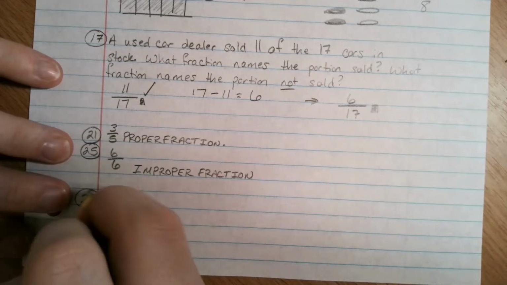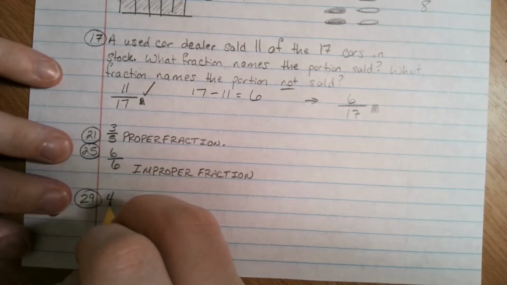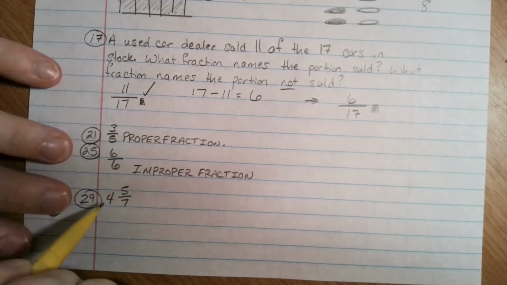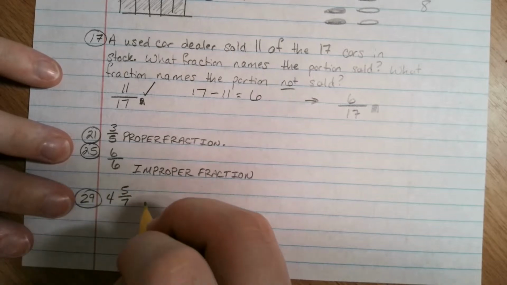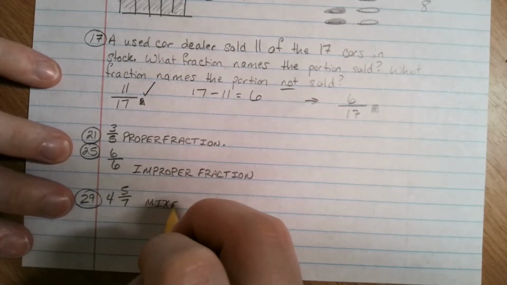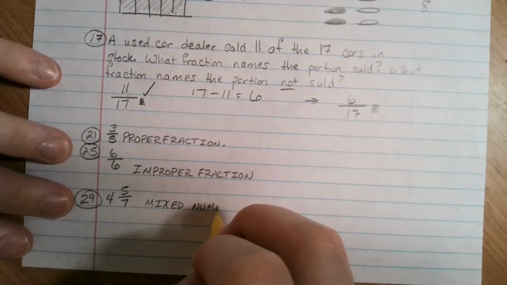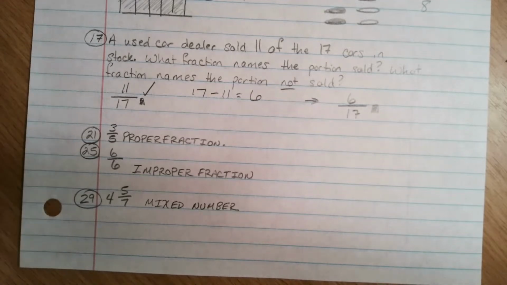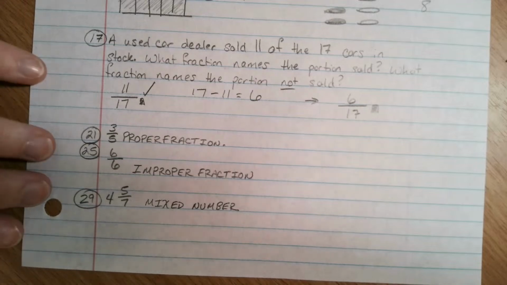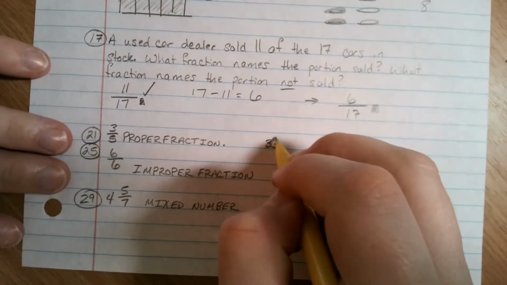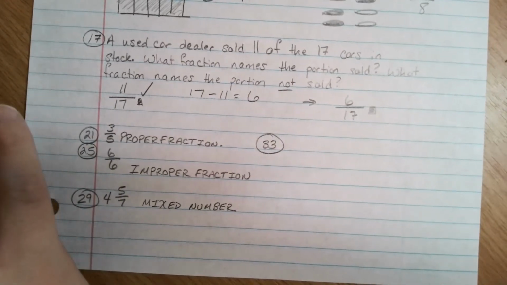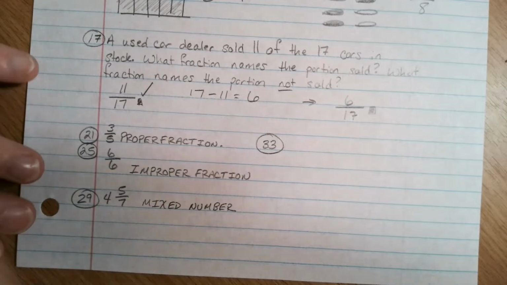29, we are given 4 and 5/7. This particular one, we have a whole number and a fraction. This is a mixed number. Okay. And now, number 33. In number 33, we are to give the mixed number that names the shaded portion of each diagram.